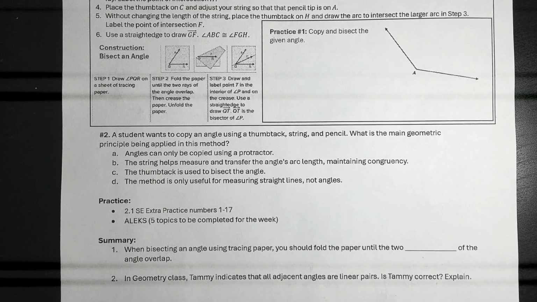Number 2, a student wants to copy an angle using a thumbtack, string, and a pencil. What is the main geometric principle being applied to this method? Let's see what our choices are. So angles can only be copied with a protractor. I don't think that's true. I think if you use the string and all this other stuff, you can measure it, right. All right, B.